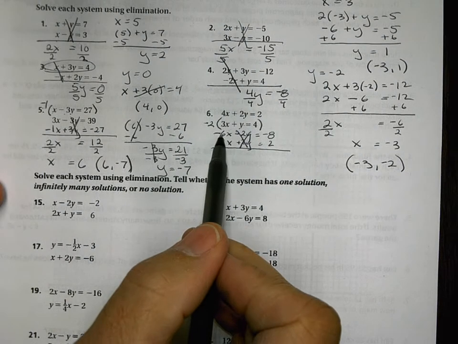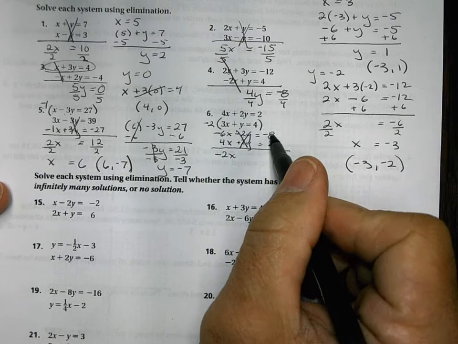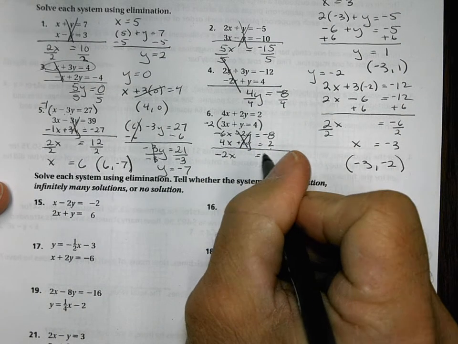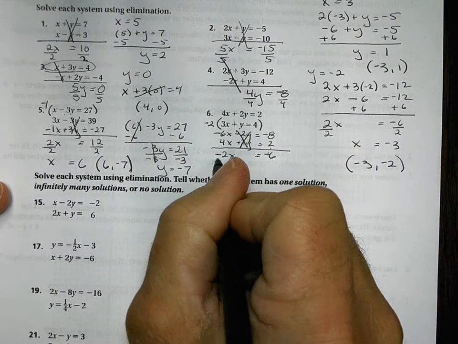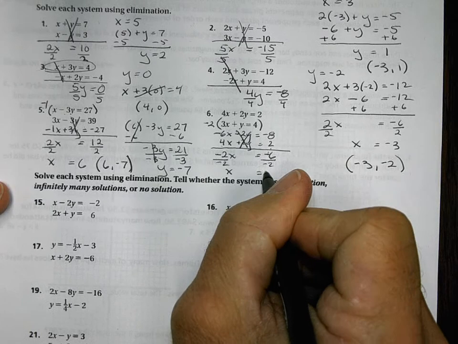I end up with negative 6x plus 4x is negative 2x. And negative 8 plus 2 is negative 6. Divide by negative 2. And we get x equals negative 3.